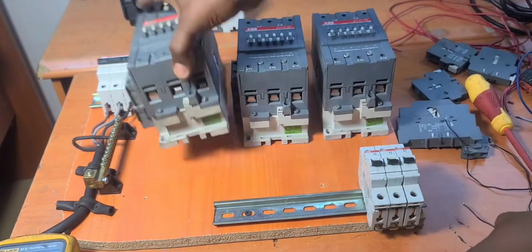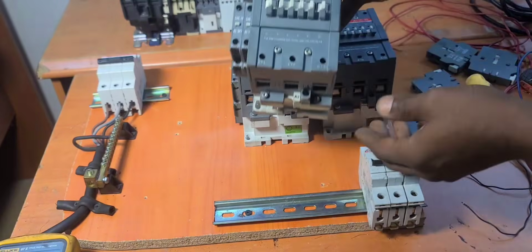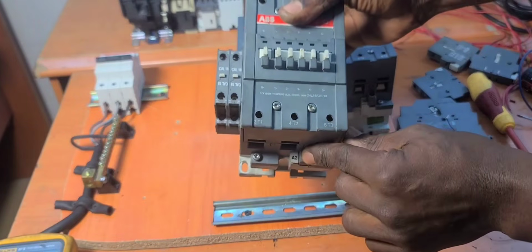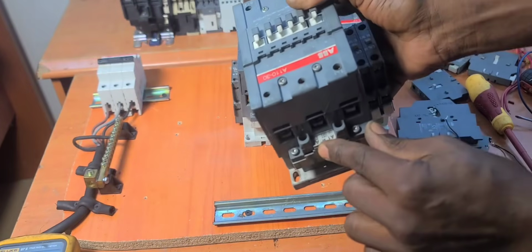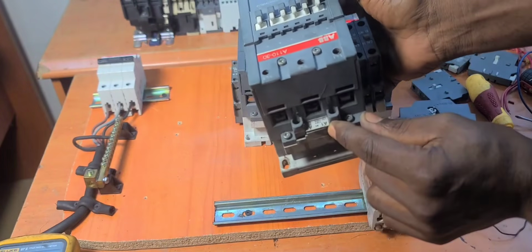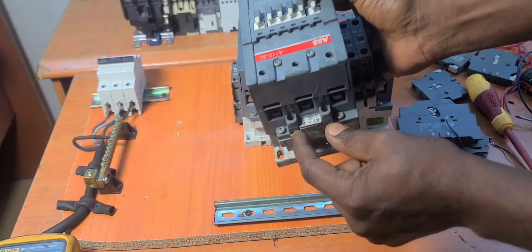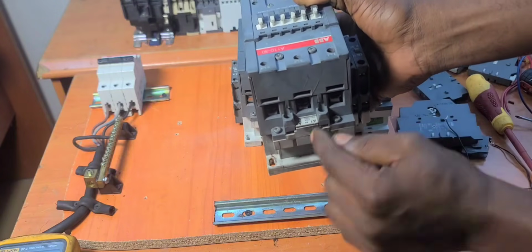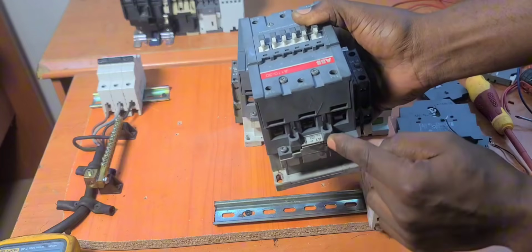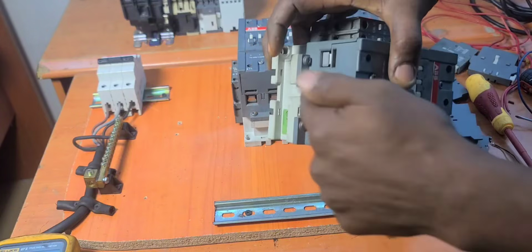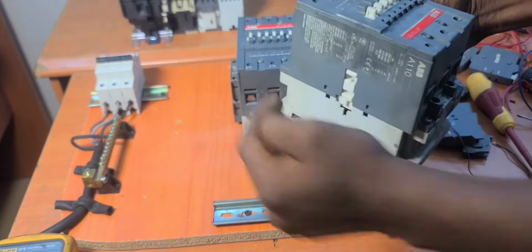Remember, I told you we have A2 here. We also have A2 here and A1 here. So A2, A1, these are the terminals for the coil of this contactor. So you can use A1 and A2, or use A1 and this A2. So A2 and A2, they are linked together.